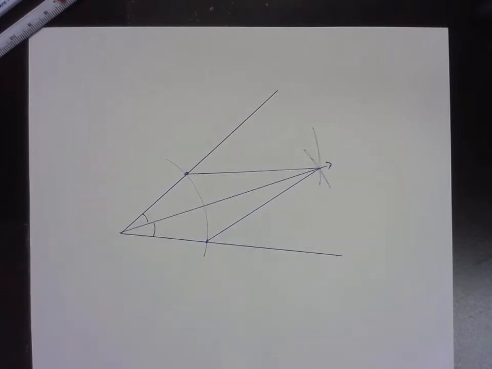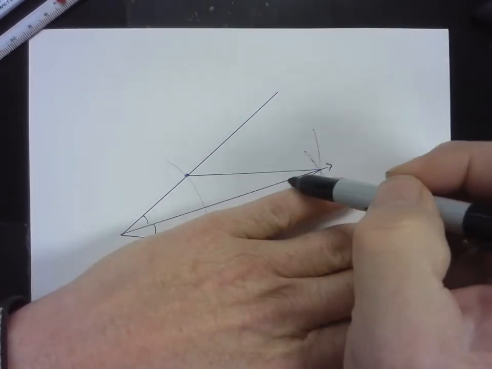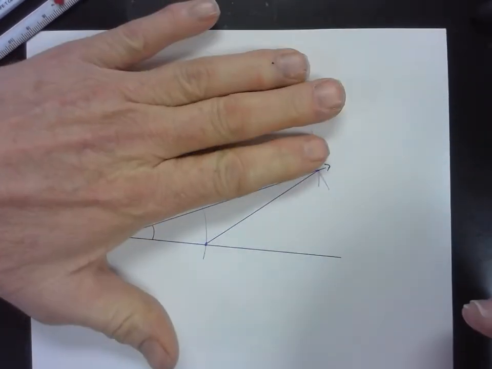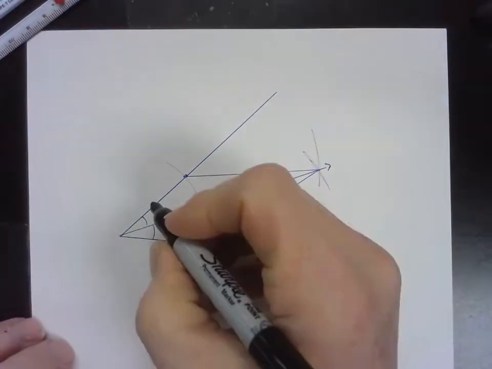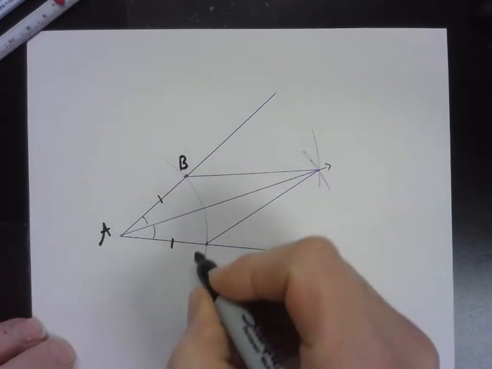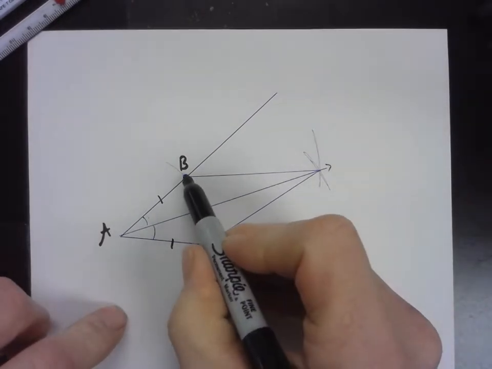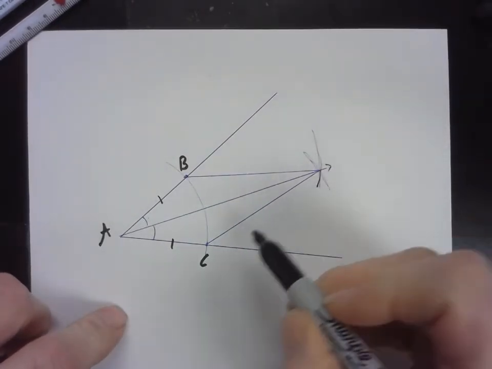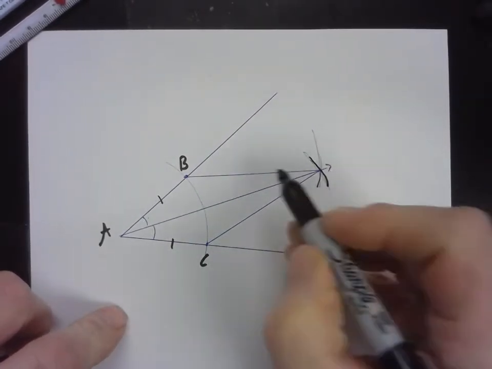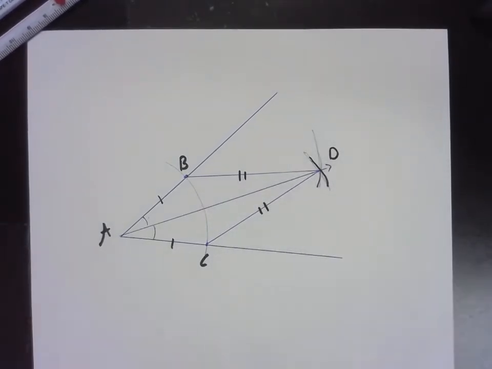Okay, so I've drawn the angle bisector. Now, check out the top triangle, right? And the bottom triangle here. We constructed these two segments, we'll call them AB and AC. We constructed them so they were the same length, right? Then we went from B, we made an arc here. We went from C, we made the same arc here. So BD and CD are also the same length.